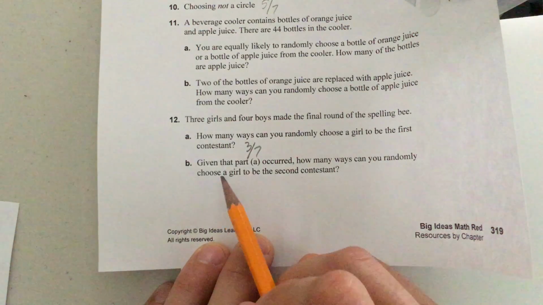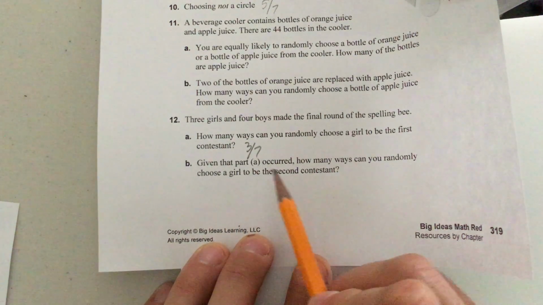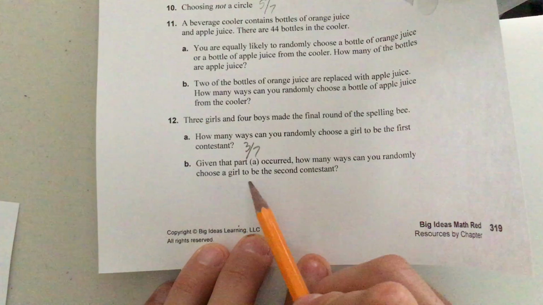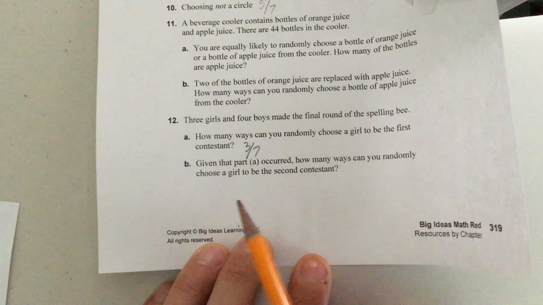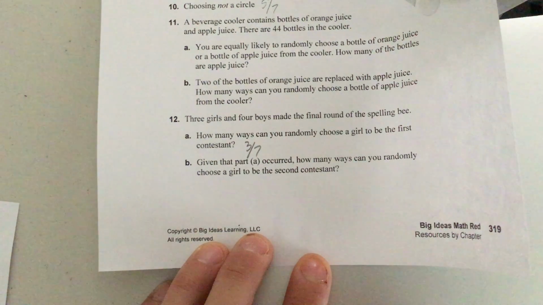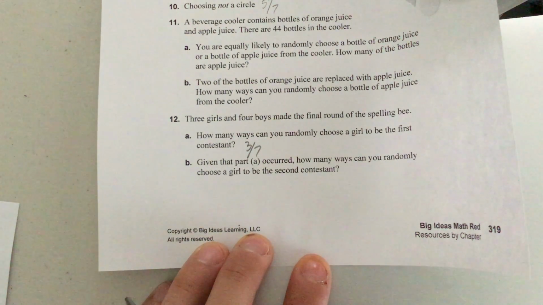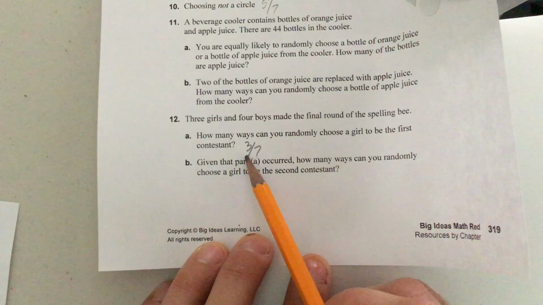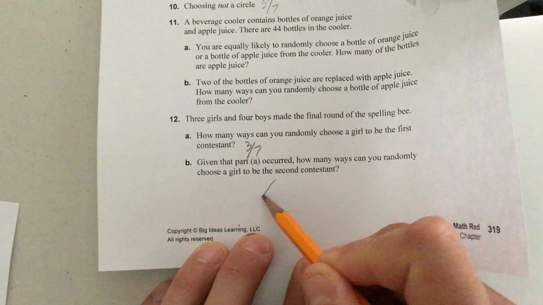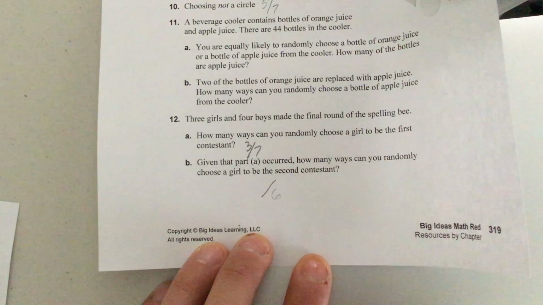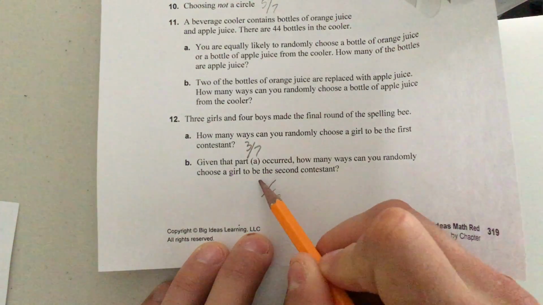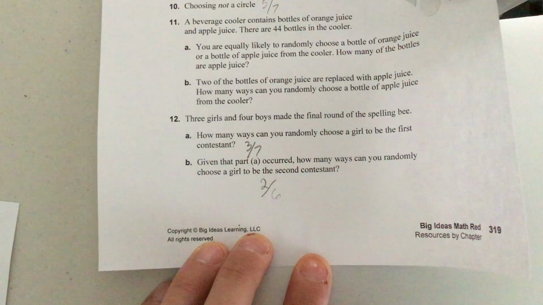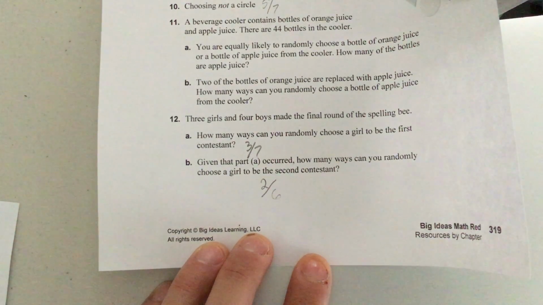Okay. Given that part A occurred, so a girl went first, how many ways can you randomly choose a girl to be second? Okay. Now think about this. This is alluding to something we're going to do later on, so I don't want you to panic when you see this. But what we're going to do is say, all right, 1 girl was already selected, so that means there are 6 people total who still haven't been selected, and of those 6, 2 of which are girls remaining because one of the girls has already been selected. That's known as a dependent event. We'll talk about that later on.